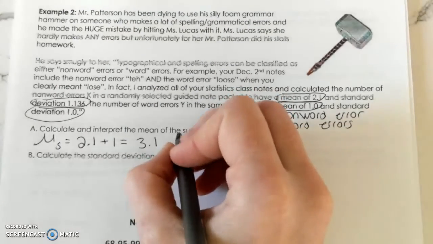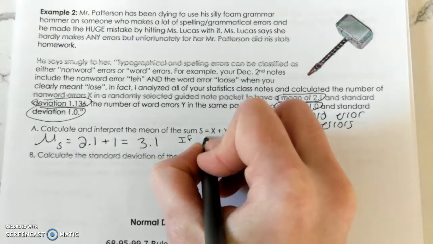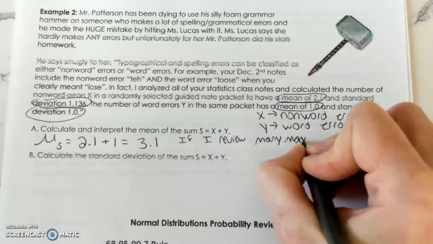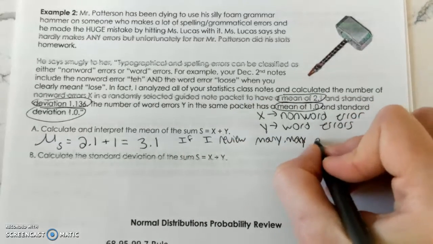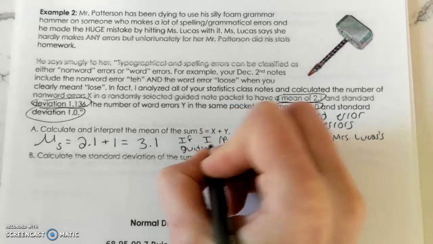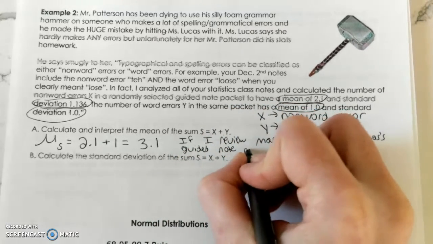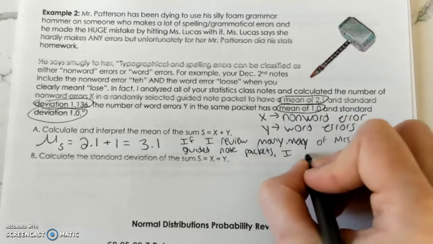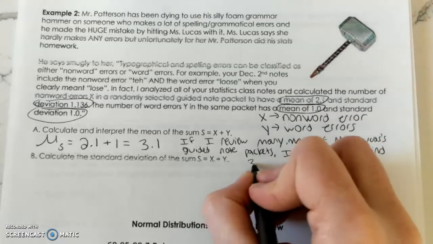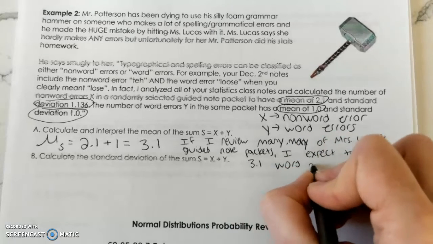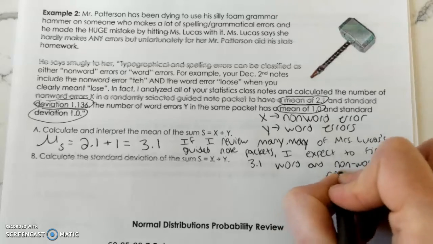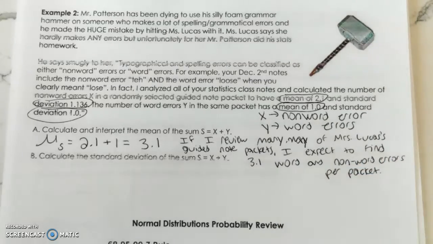So if I review many, oops, guess I just made a word error there, of Mrs. Lucas's guided note packets, I expect to find 3.1 word and non-word errors per packet, which is entirely false and libelous.